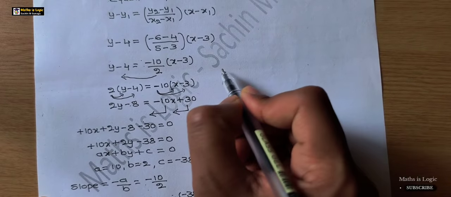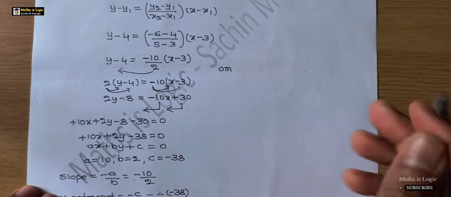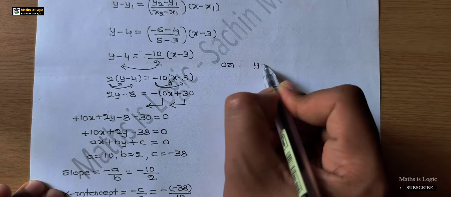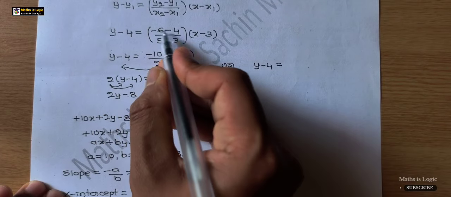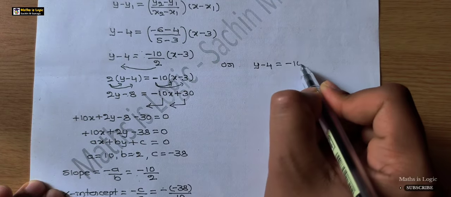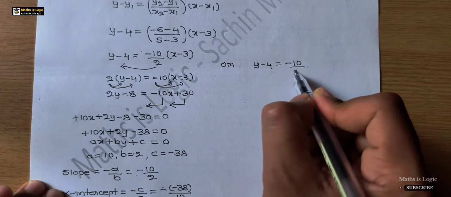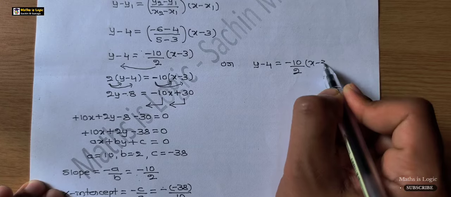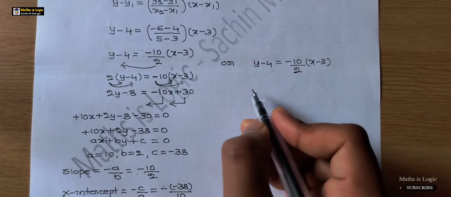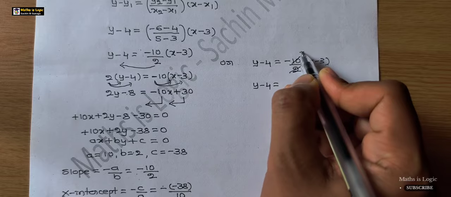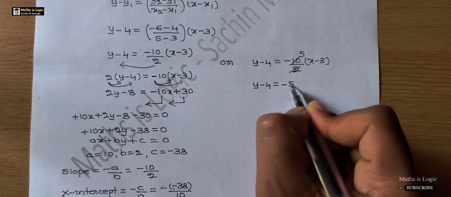Or suppose if you cancel, what will happen? See, both are the same. This y minus 4, I am going to keep it as it is. Minus 6 minus 4 is minus 10, divided by 5 minus 3 is 2, into bracket x minus 3. So next, y minus 4 is equal to... So what is the value?